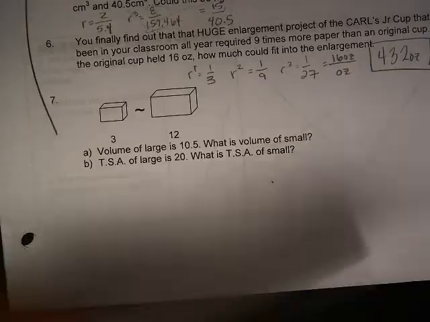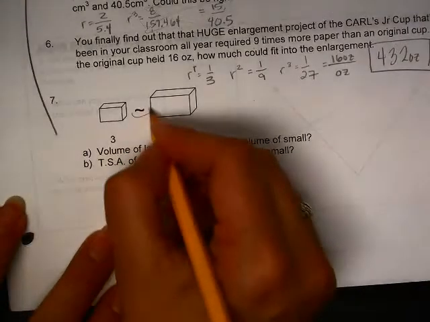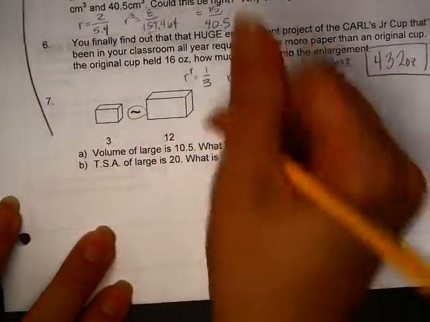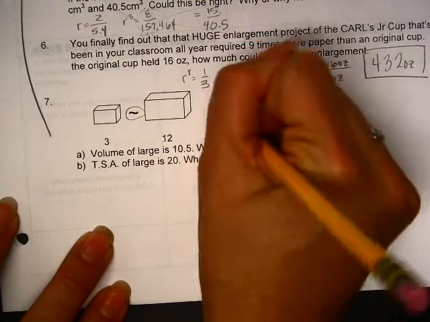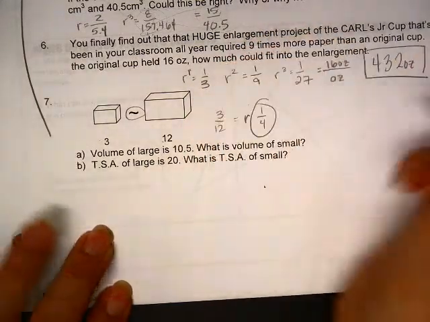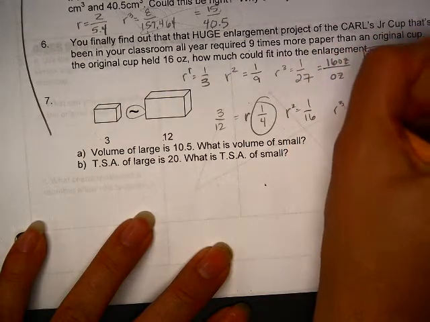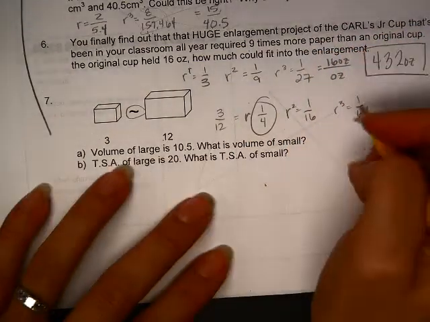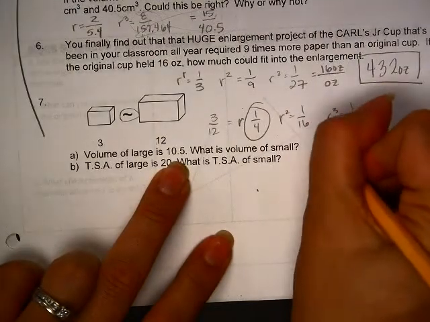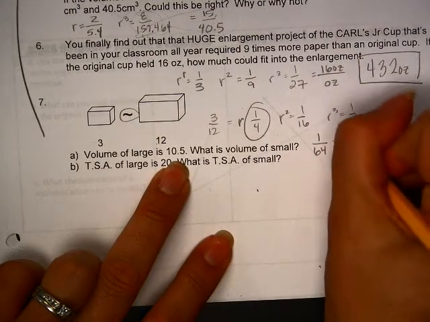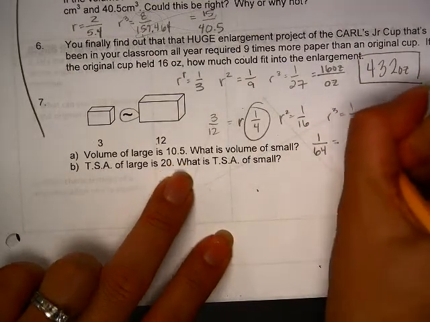Okay, last one. Similar, that's what they mean. 3 to 12, which really means 3 is to 12, which is 1 is to 4. So this is r. So r squared is 1 over 16, and r cubed is 1 over 64. Volume is 10.5, so 1 is to 64 as 10.5 is to something small.